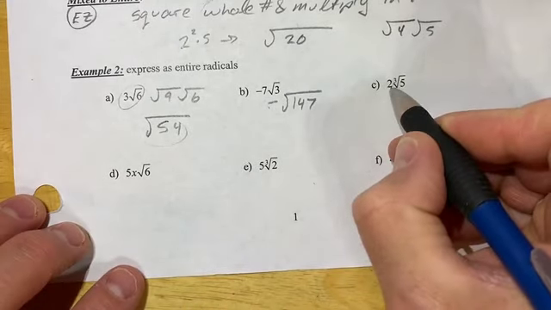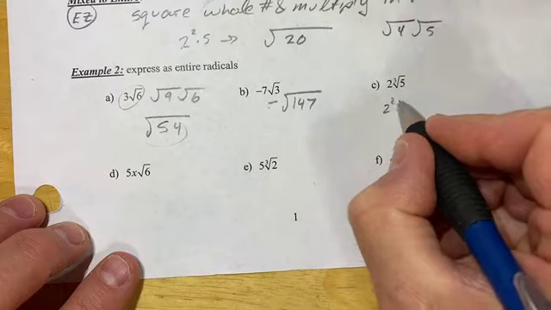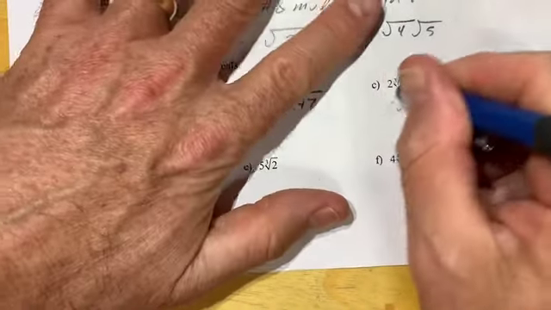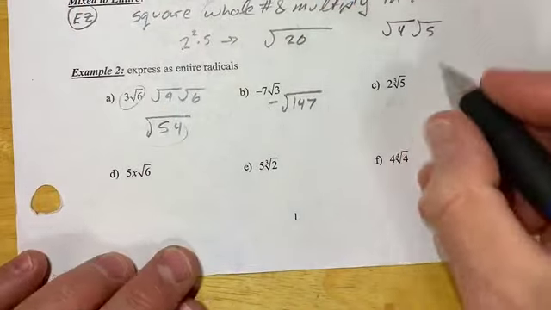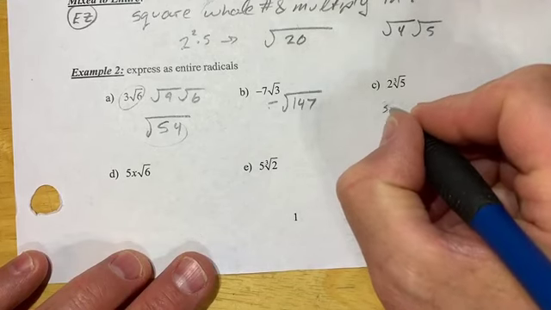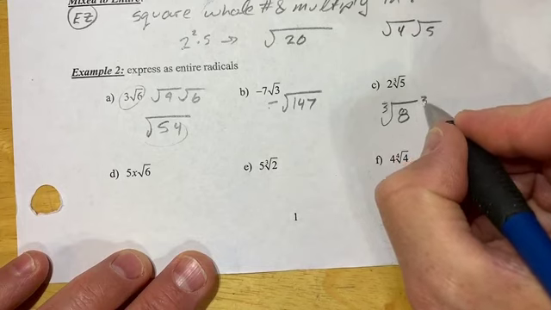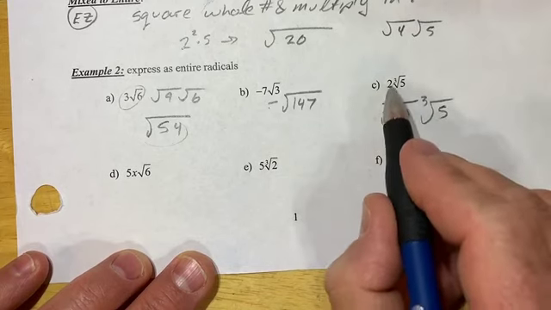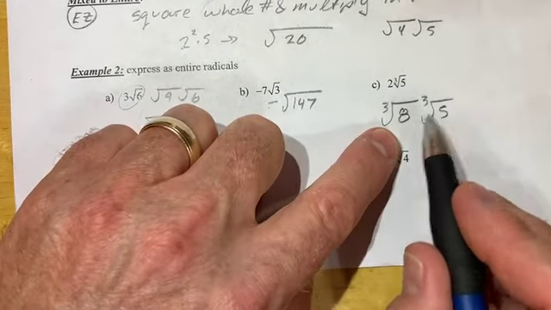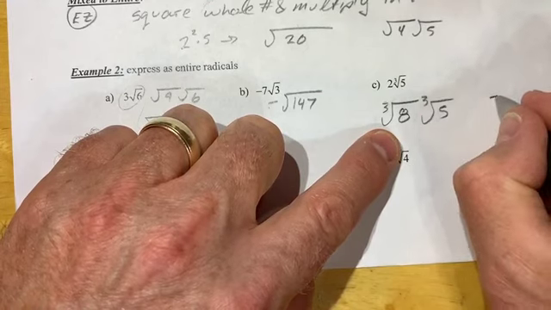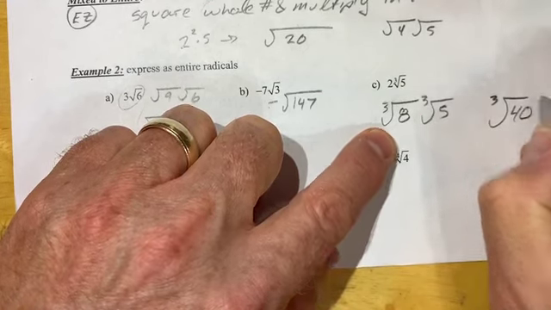Oh, this one's cubed. Well, it's not 2 squared times 5. It's going to be 2 cubed. Okay, well, let's try that. So if it's a cube root, I'm going to go 2 cubed. So this is like saying the cube root of 2 times 2 times 2, which is 8, times the cube root of 5, right? Because 2 is the cube root of 8. Cube root of 5. 8 times 5 is 40. So this is cube root of 40.